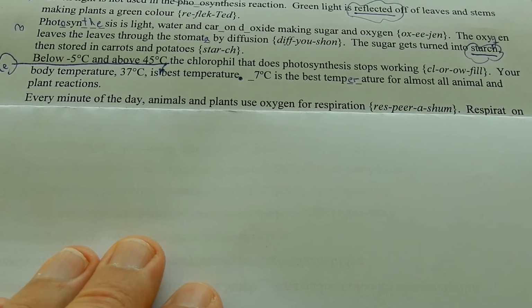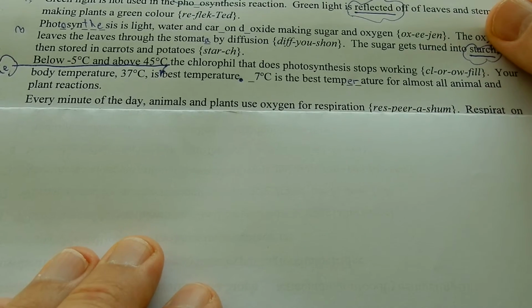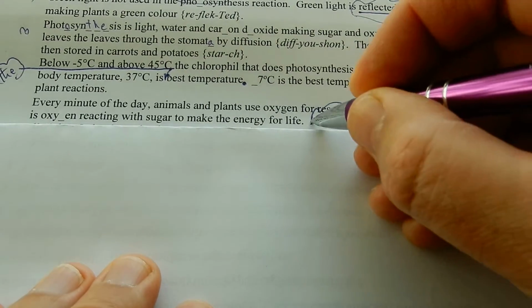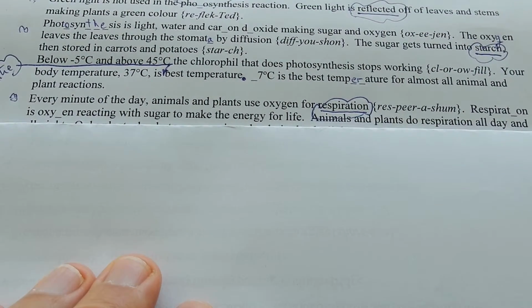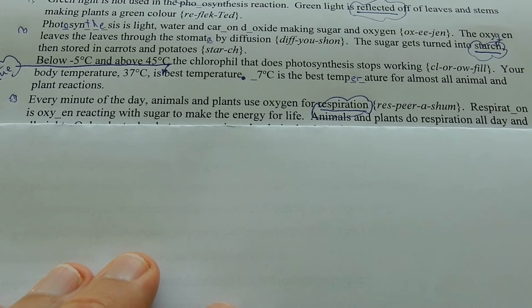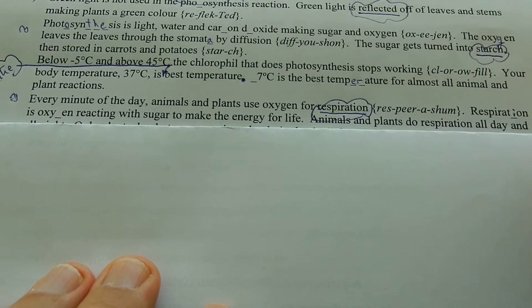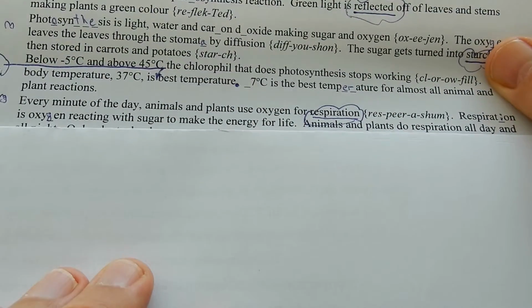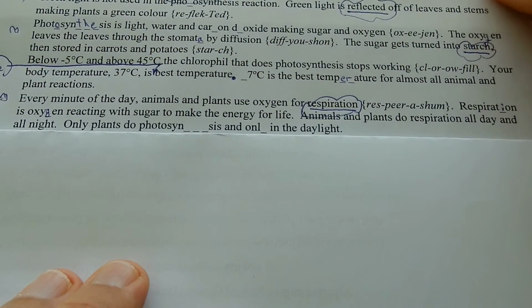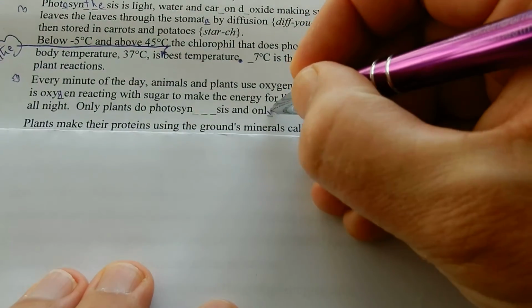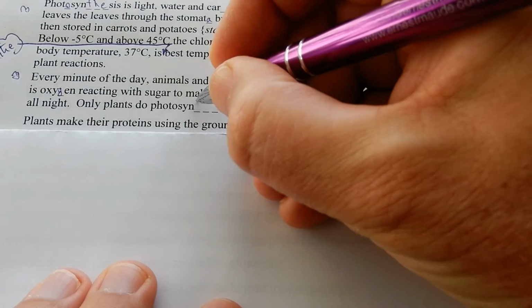Every minute of the day, animals and plants use oxygen for respiration. Yes, if testes are 37 degrees C, they don't make sperm very well. They're not so viable. Respiration is oxygen reacting with sugar to make the energy for life. Animals and plants do respiration all day and all night. Only plants do photosynthesis, and only in the daylight. Yes, they need light to do photosynthesis.